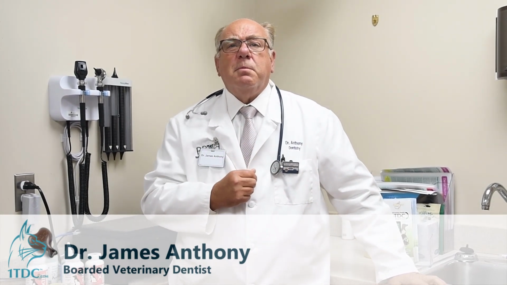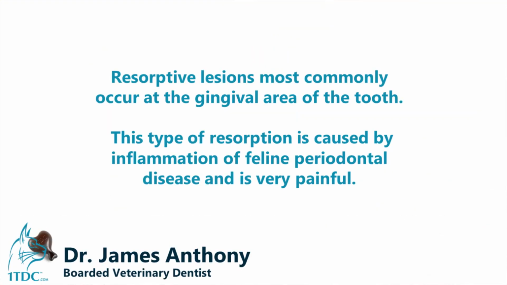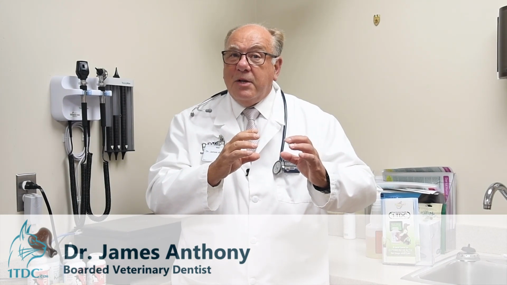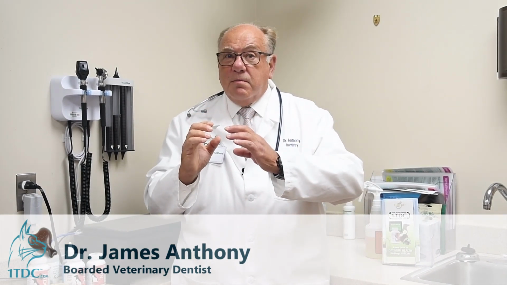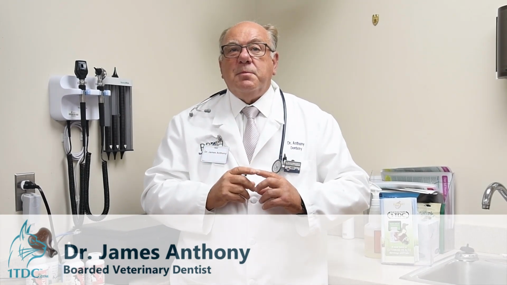Let's talk about resorptive lesions. Resorptive lesions, there's two types. One you will not see, and it will be incidentally seen by your veterinarian when they take radiographs during an oral hygiene procedure. The second and most common one is where we have resorption of the tooth near the gum line, and actually you see a lot of red tissue there. Now, it's hard sometimes to differentiate that from gum disease, because normally these start when gum disease begins.